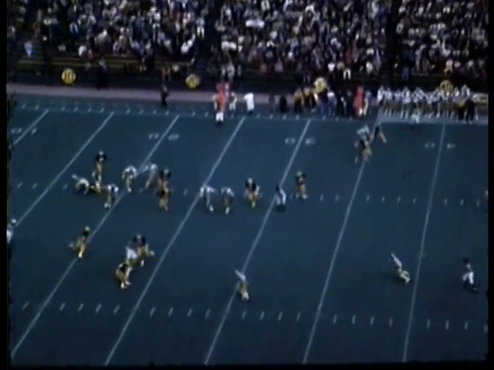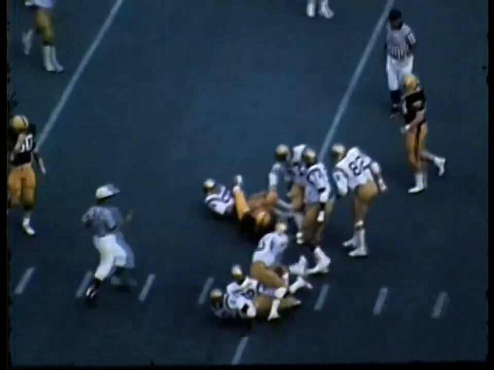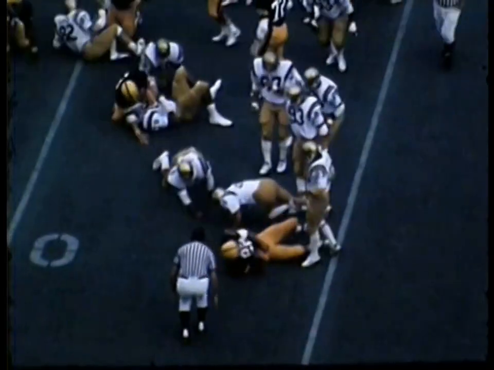Fick back to throw. He rolls out. Gets a little running room. He's up to the 30-yard line. And Rob Fick gets right at the 30-yard line where he's tackled by John Donahue. Fick to the left side. Here's Jensen with the ball. He gets close to the first down. He's up around the 33-yard line.